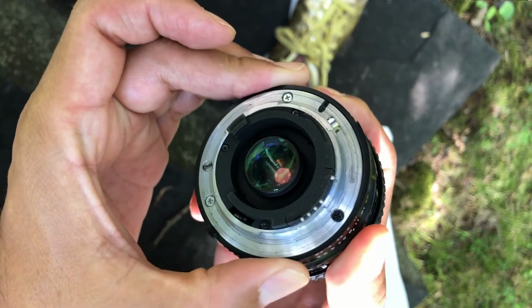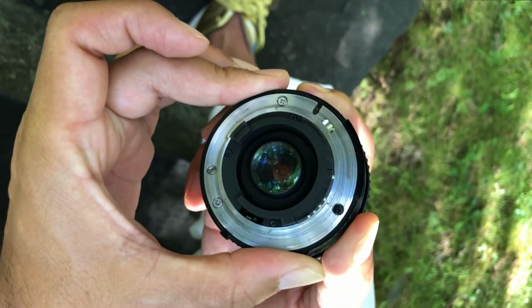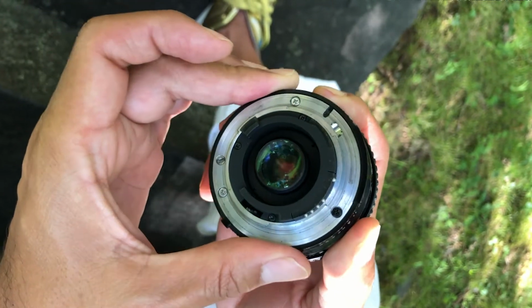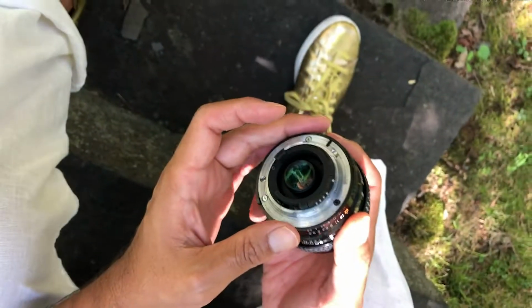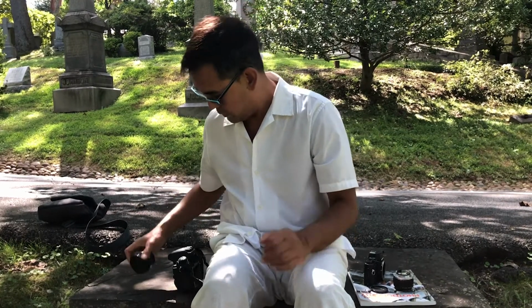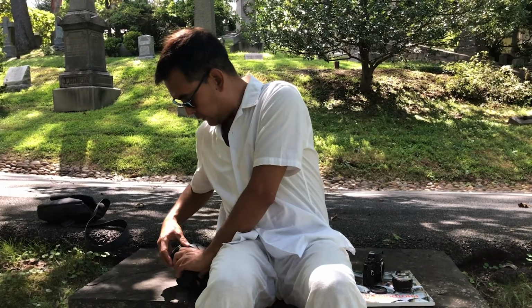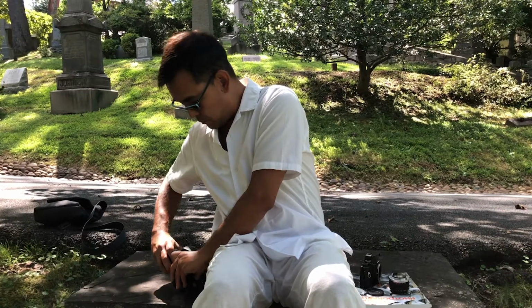By changing the f-stop, you are also controlling the depth of field, something that I have mentioned before. Depth of field is the area of acceptable sharpness. So this is the f-stop.